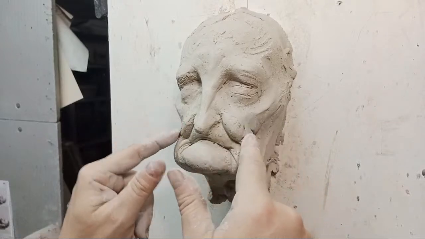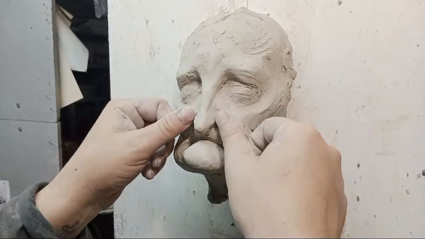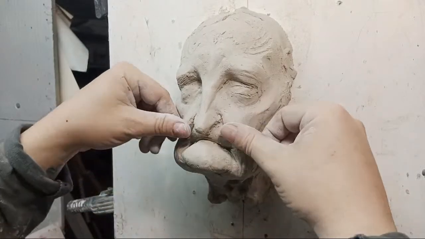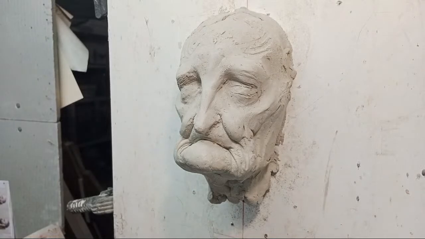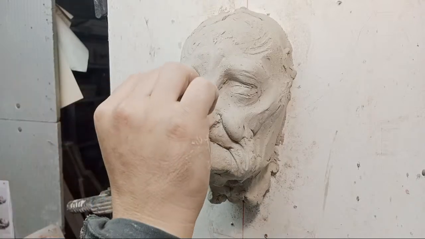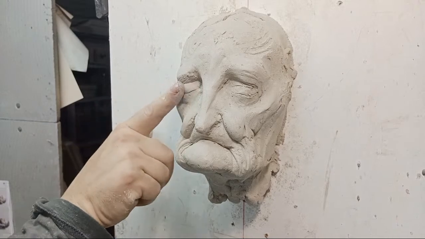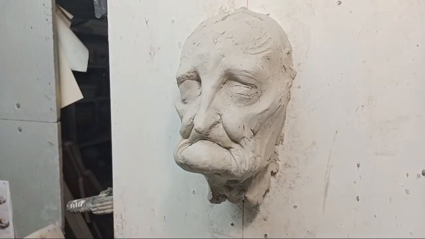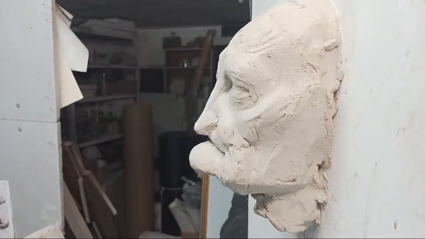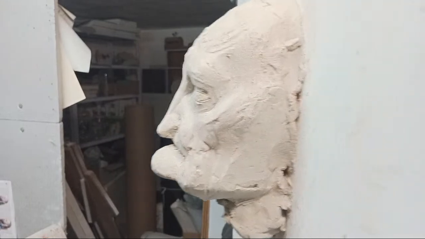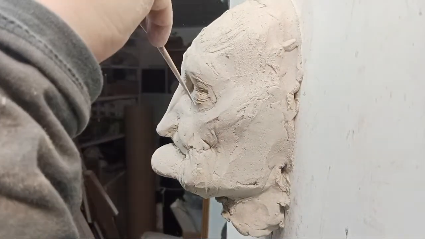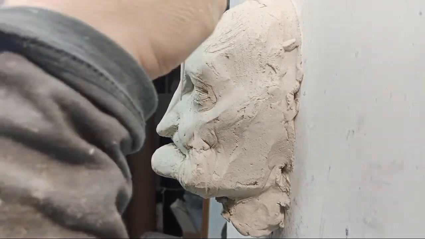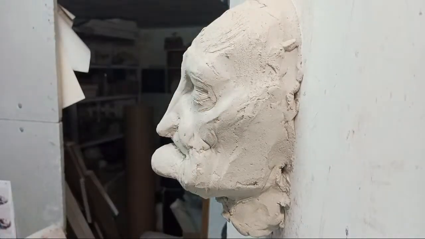I'm also cleaning the shapes now. I did the wrinkles last day just to show you how I was planning to do it, but I want clean volumes now. And also I'm going to bring these eyes a little bit more to the front, because if we see that from the profile, you know I like the angle of the eyes always a little bit like that, not flat, not parallel to the face.